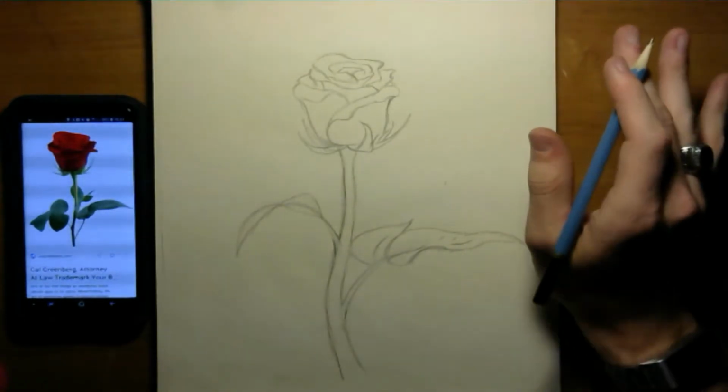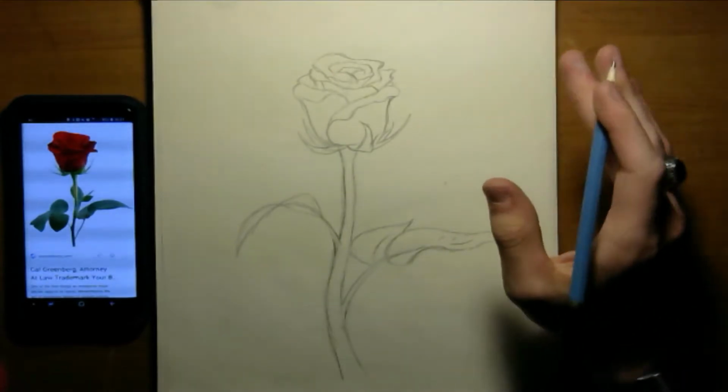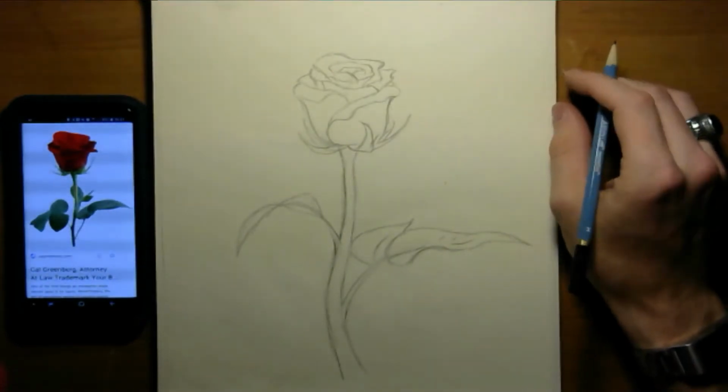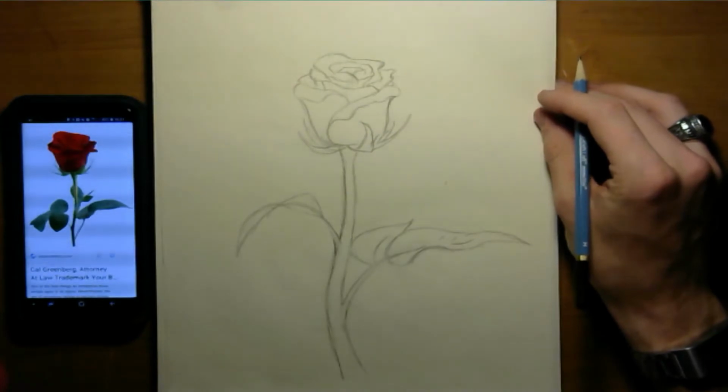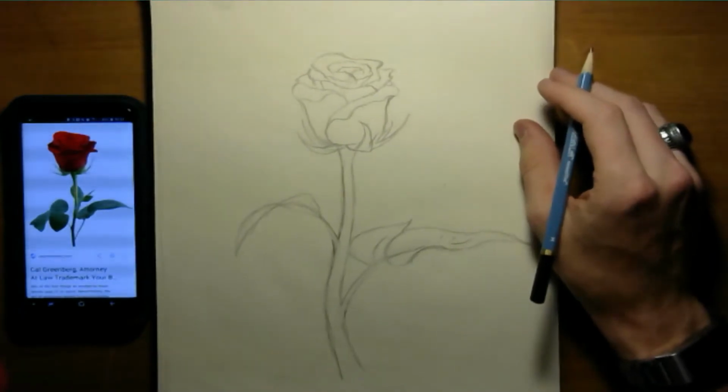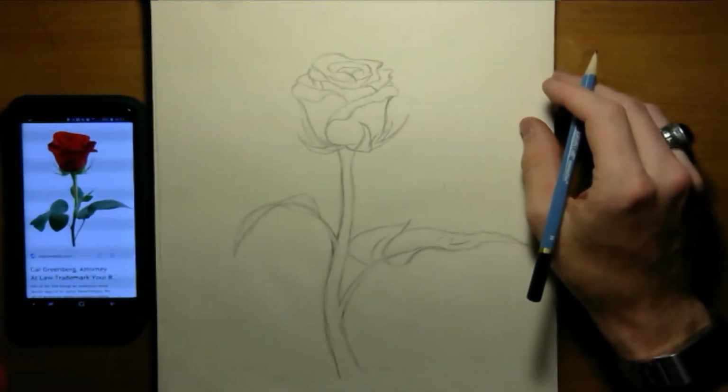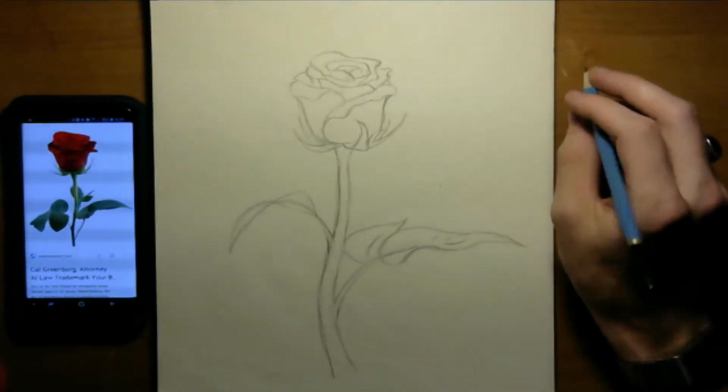I haven't drawn in a very long time. The last time I drew was around February. Yeah, February, because the last drawing I did was on Valentine's Day.